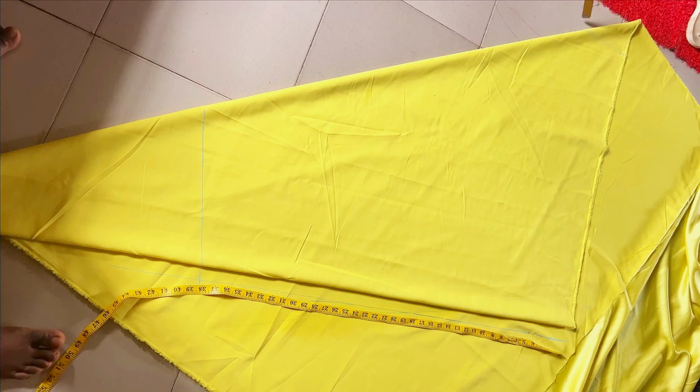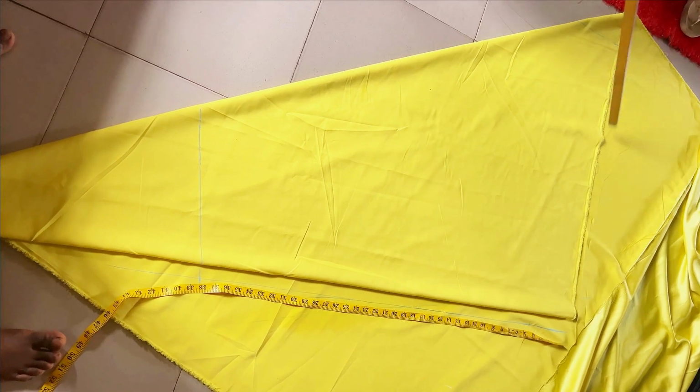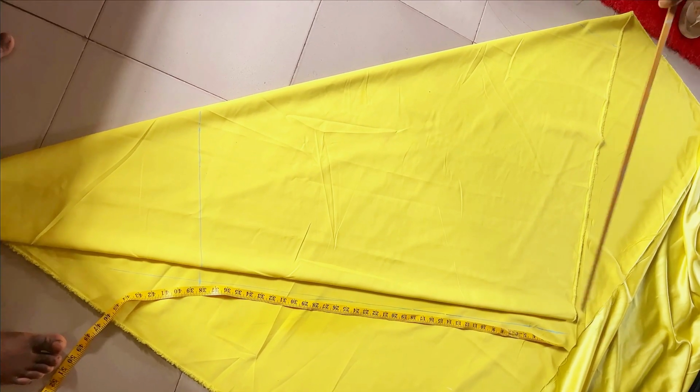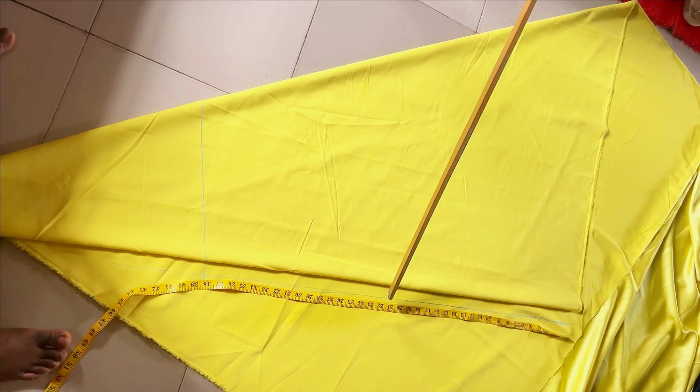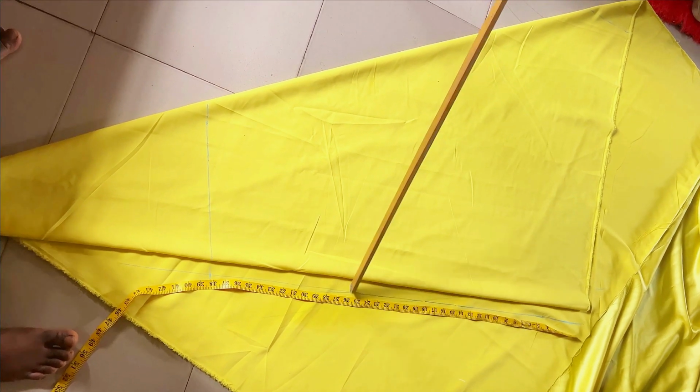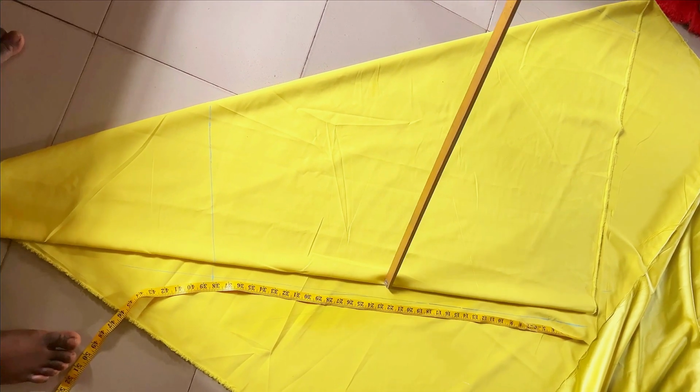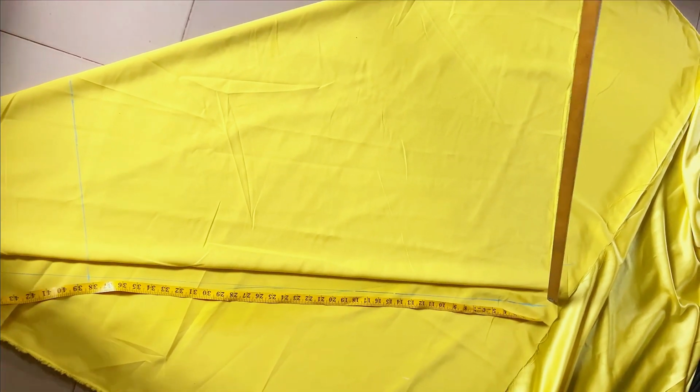And then that, you can see how I connected this for the dart length as well. So from here is going to be quarter of your waist measurements plus your dart width. Then this center part is going to be center front and center back. I added 1 inch seam allowance for the zipper at the center back.